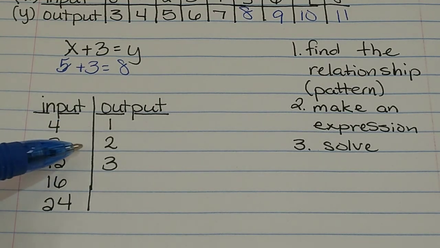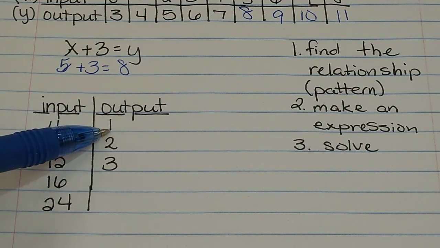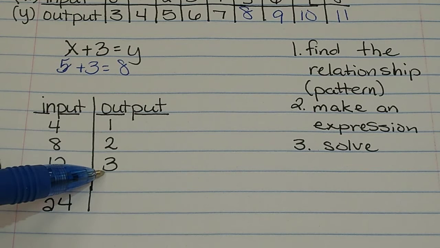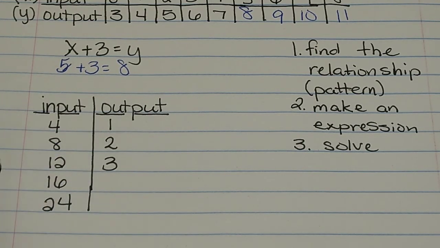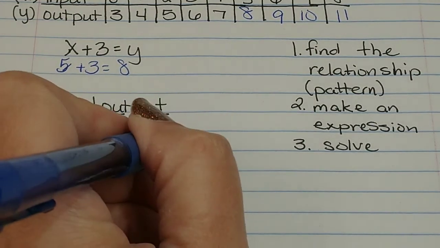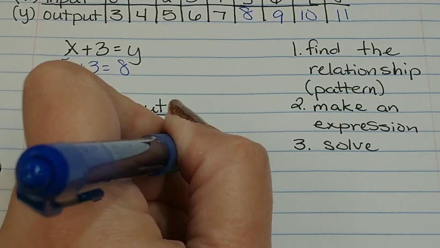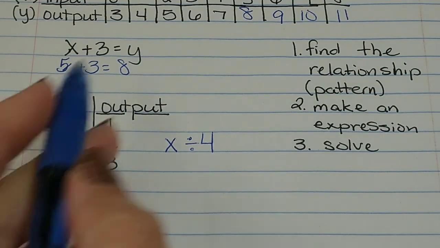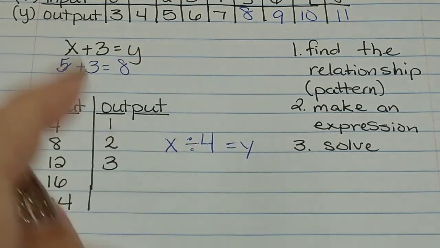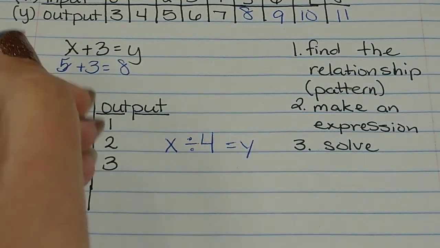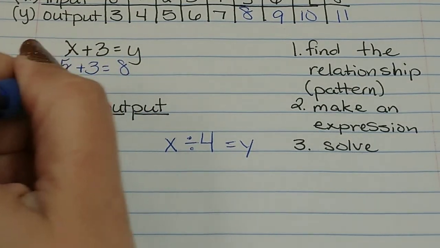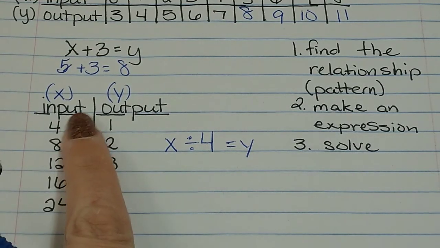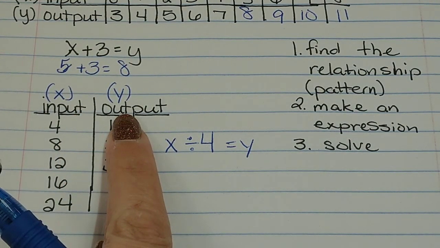And I can see that I'm dividing by 4 each time. 4 divided by 4 is 1. 8 divided by 4 is 2. 12 divided by 4 also holds true as 3. So if my input is x, and I'm going to divide by 4, and if I make my output y, I can solve each one of these. Again, think x and y. That'll help you keep the numbers a little bit more separate.